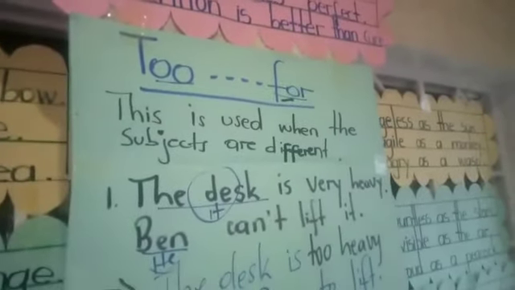Is this clear? I think everyone can get it very well. Let's continue for the next. Let's continue with the next correlative conjunction.